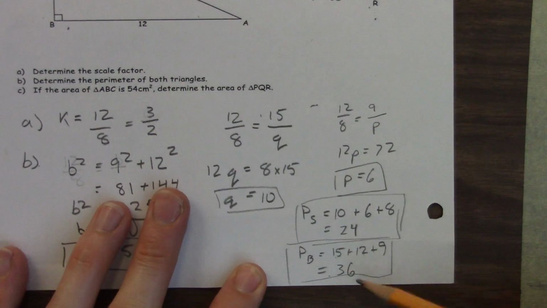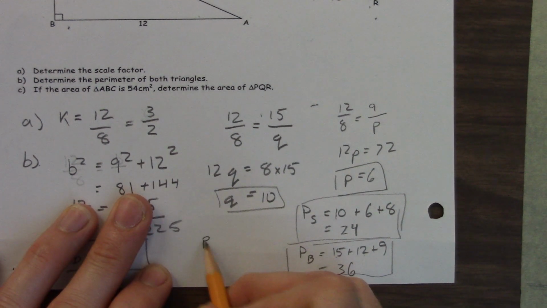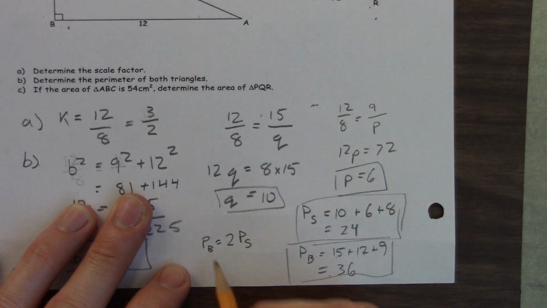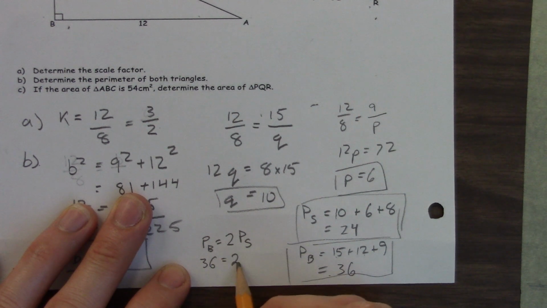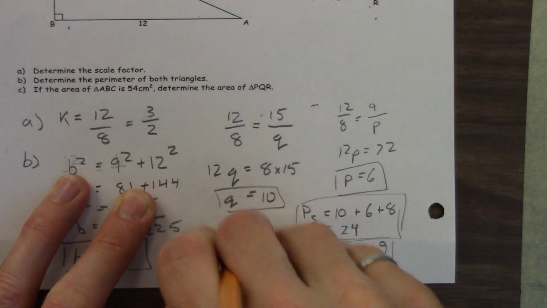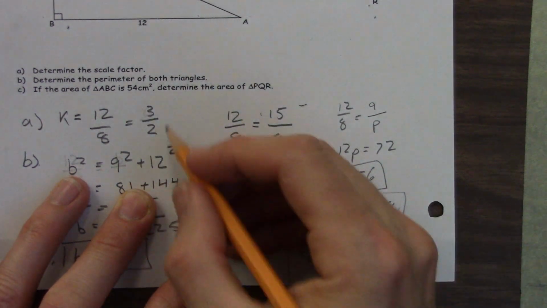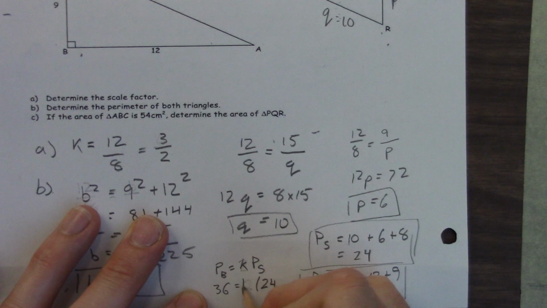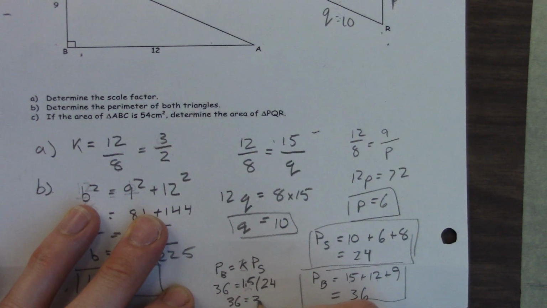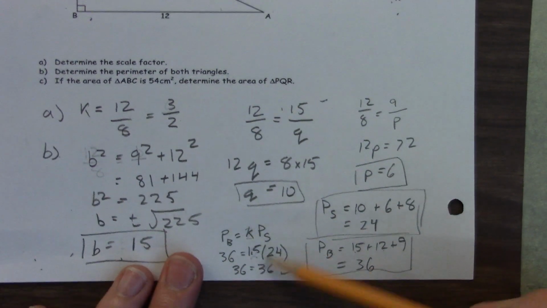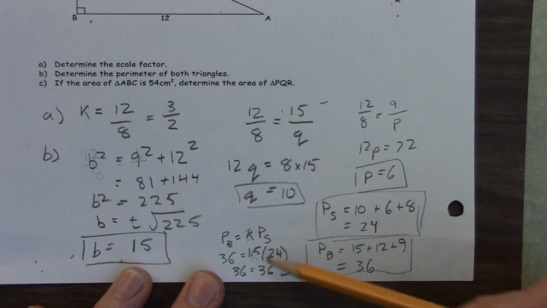And let's check if that scale factor works in our relationship. We said the perimeter of the bigger triangle is equal to the scale factor times the perimeter of the smaller triangle. Not 2, sorry. It's 24 times 1.5, the scale factor. Our scale factor was 3 over 2, so 1.5. So 36 is equal to 36. So that actually works as well. We could have just found the perimeter of one of the triangles and then multiplied it by the scale factor.